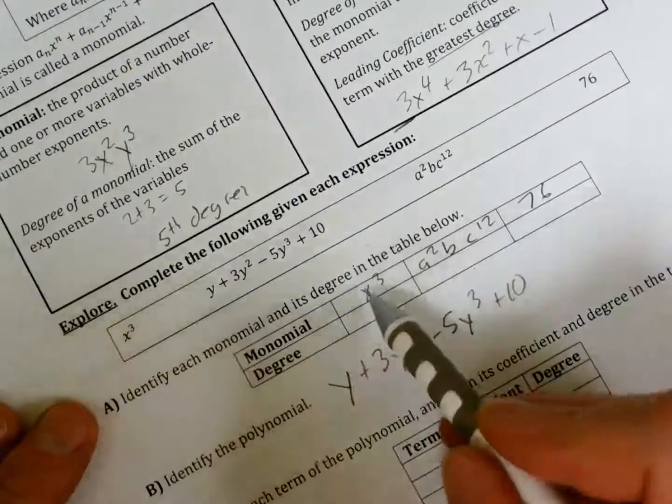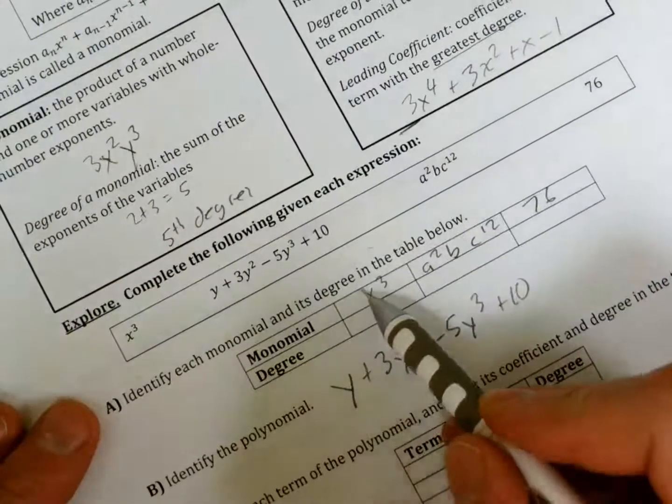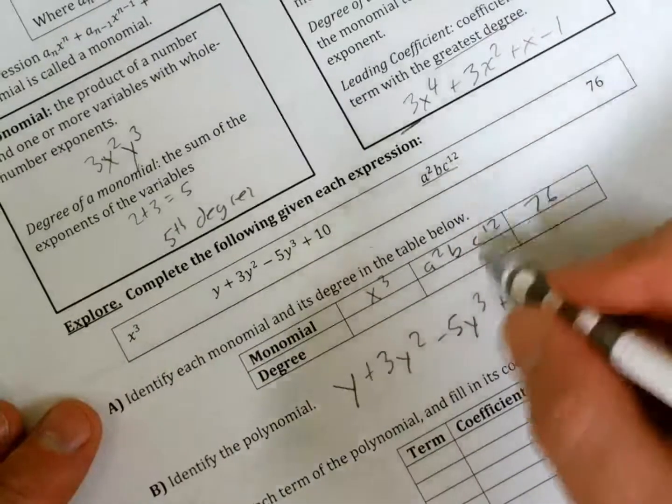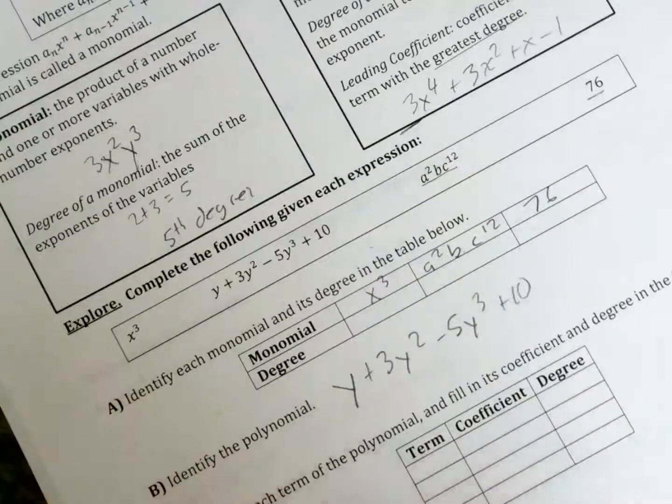So let's do one of these. This says, name the monomials. Well, that has one term, so it's a monomial. This has one term. There's no plus. I realize there are 3 variables, but that's a monomial. This has one term with no variables, so that's a monomial.